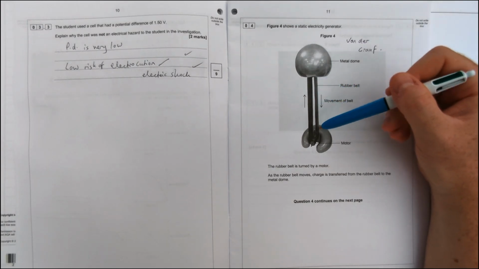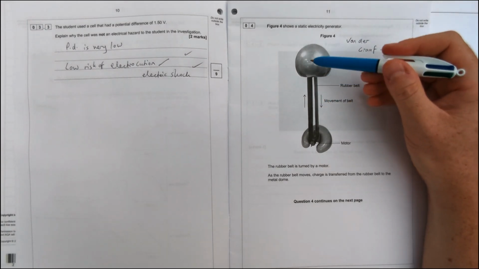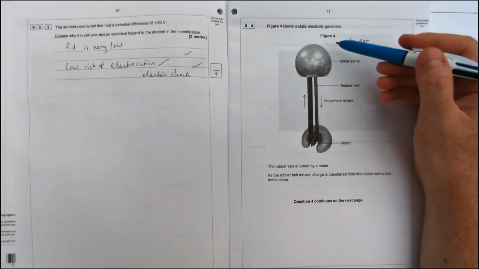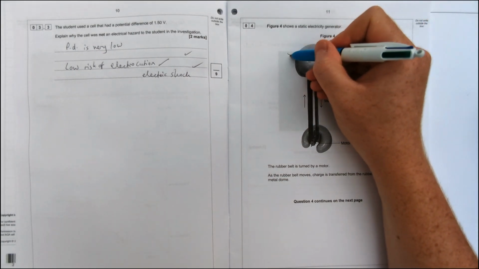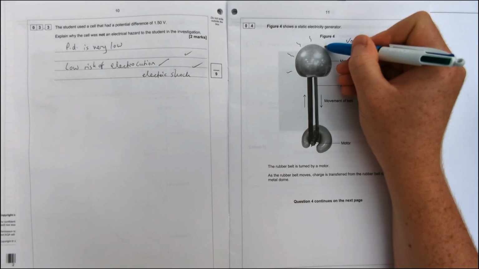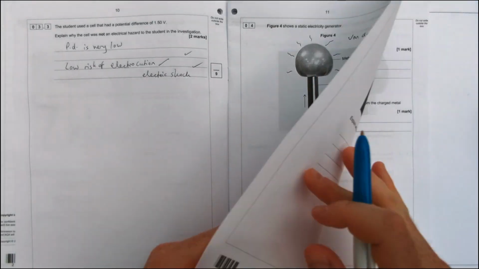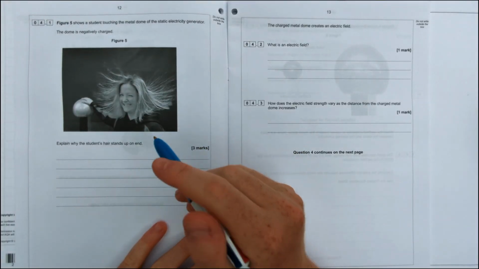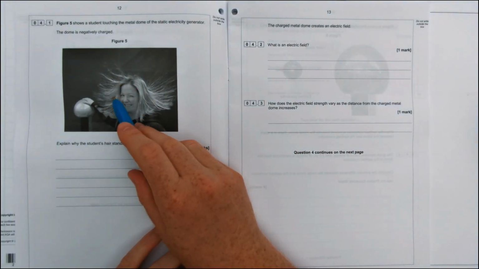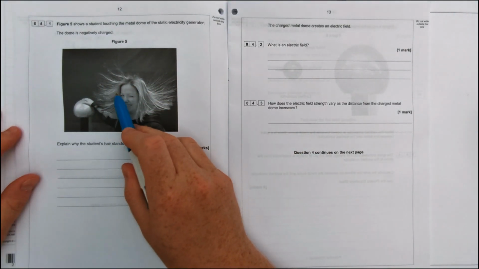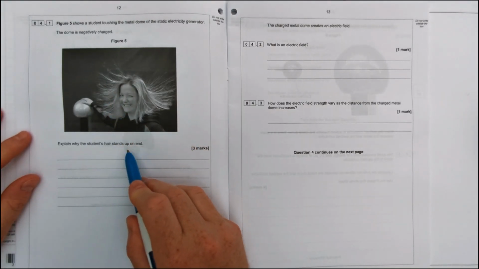Because it's moving up and down, it's got quite high friction. Inside the metal dome, electrons are transferred, and that means that basically this thing here has a charge. You don't necessarily need to know that for this question. It will explain on the other side, but that's roughly what's going on. Now, on the other side, we've got a very famous woman, she's famous because she's in an exam paper, her hair standing up on end, basically explaining why that happens.